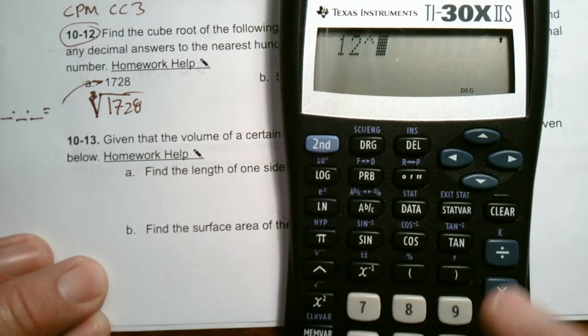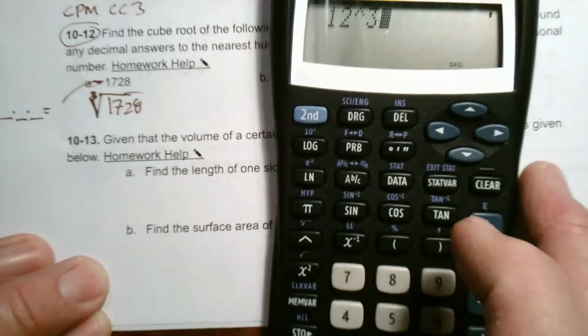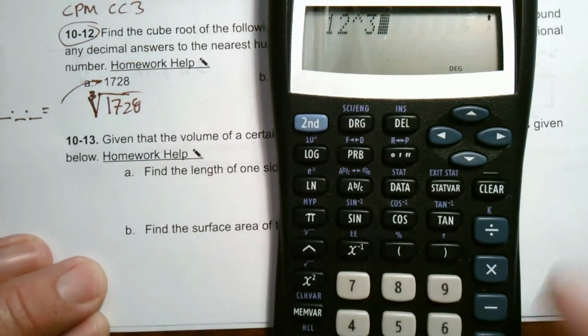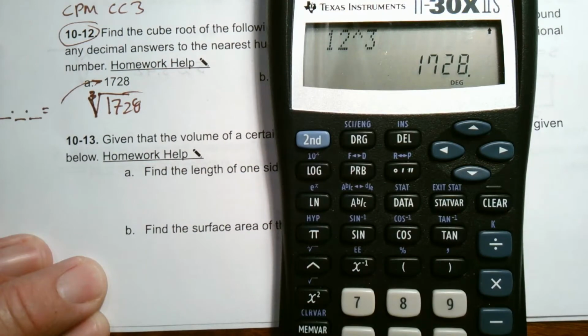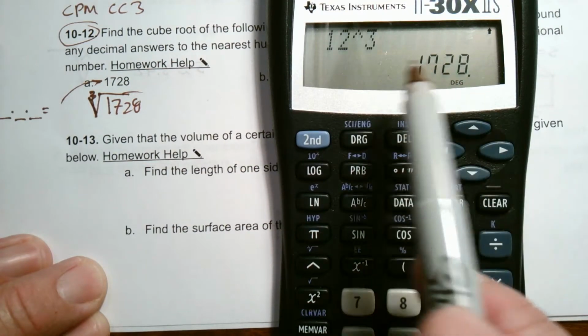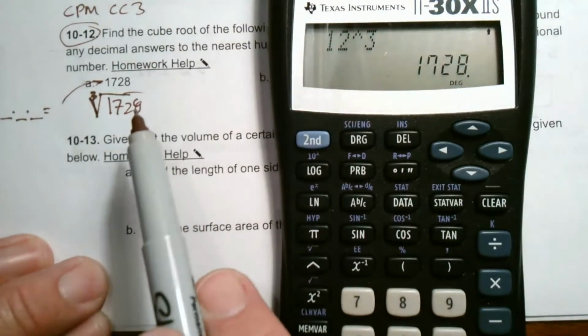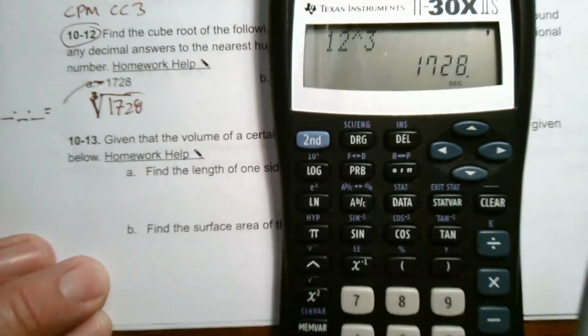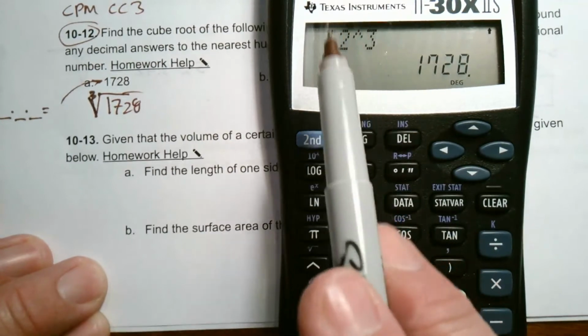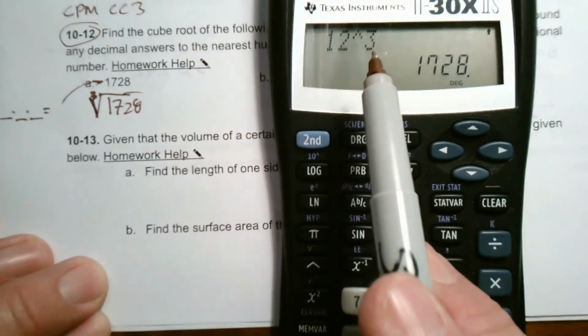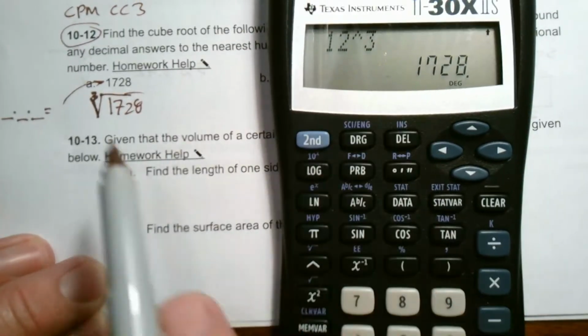So 12 to the third power would look like this. 12 to the third power, hit enter, that's my answer. 12 to the third power is 1,728, which, look at that. In fact, I just found it. It's 12 times 12 times 12.